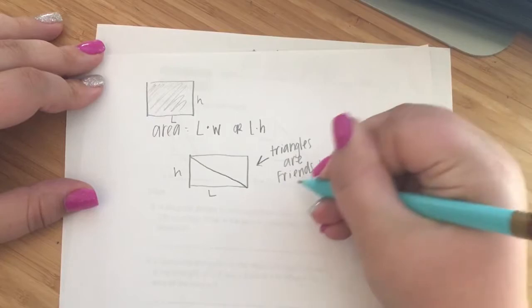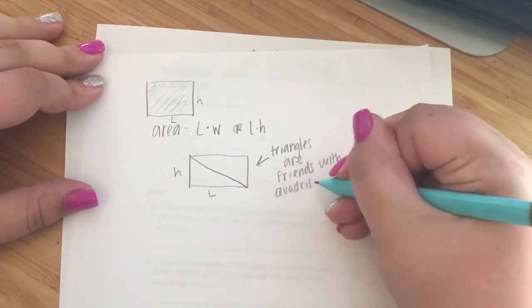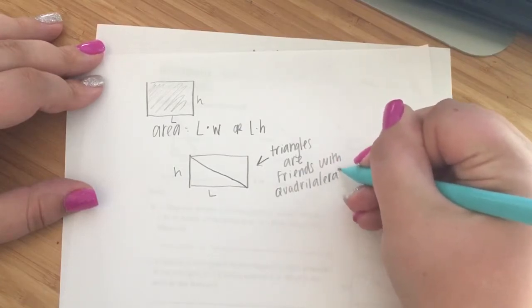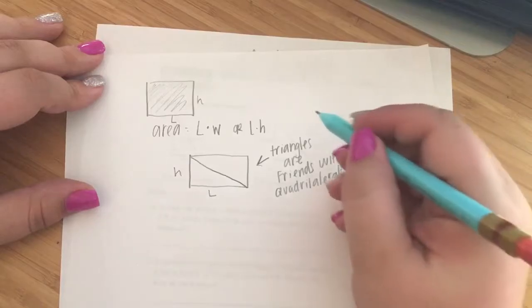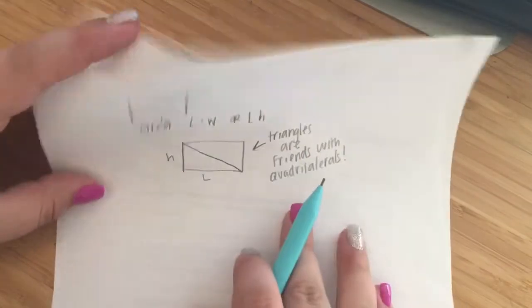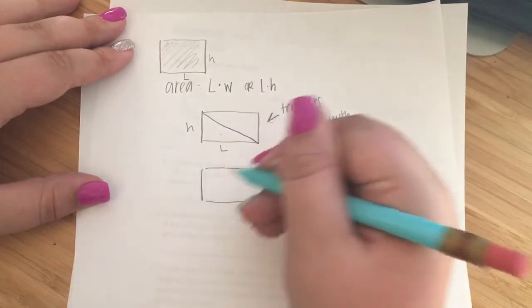But when we do a triangle, we're going to take that product that we got by multiplying, and cut it in half. Because triangles are friends with quadrilaterals. They're best friends. They are exactly half of the area of a quadrilateral.